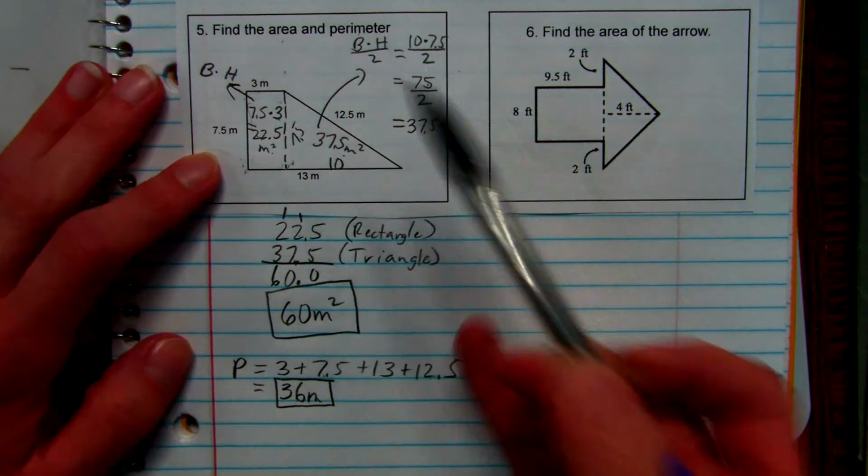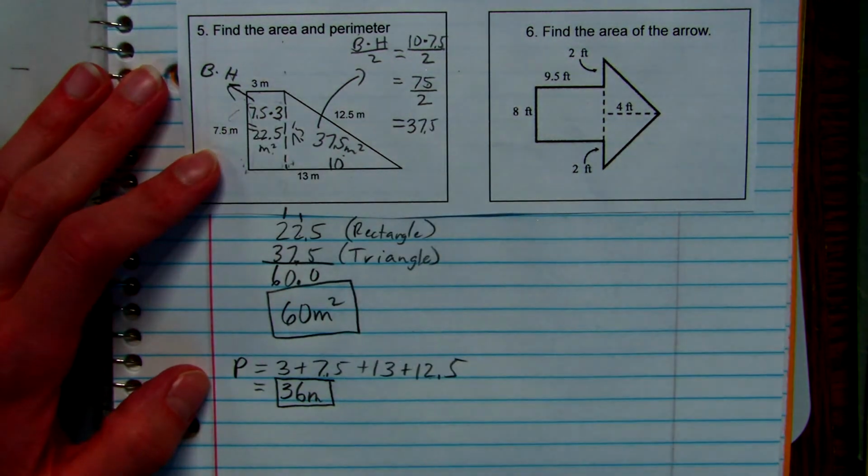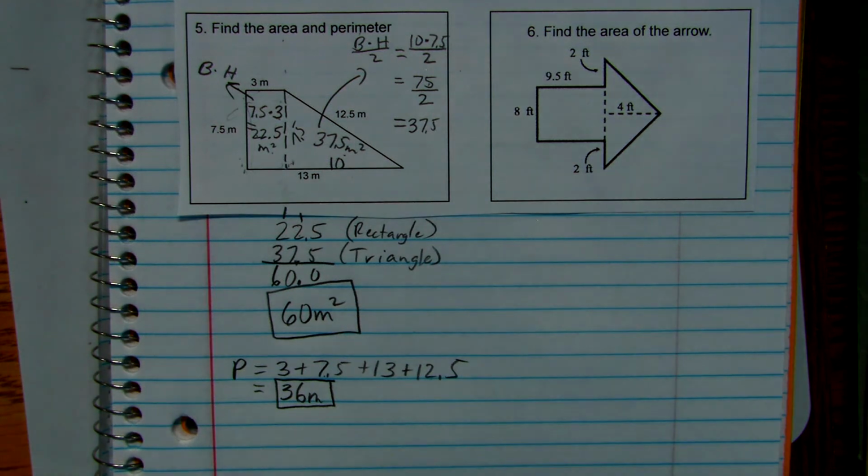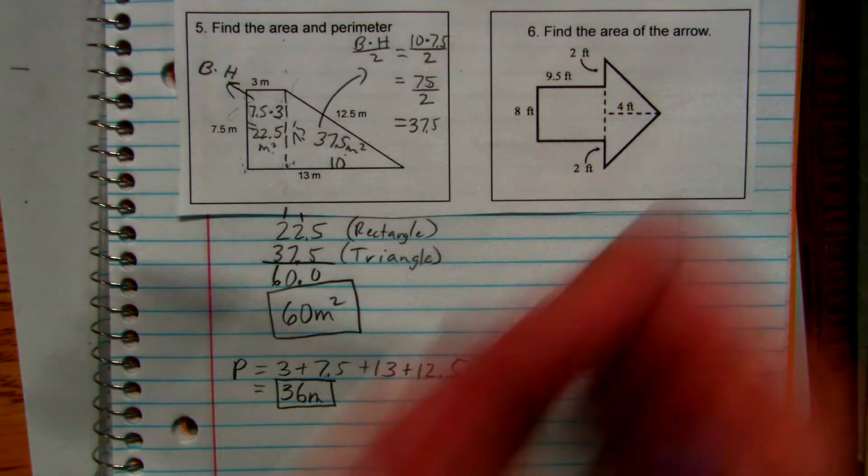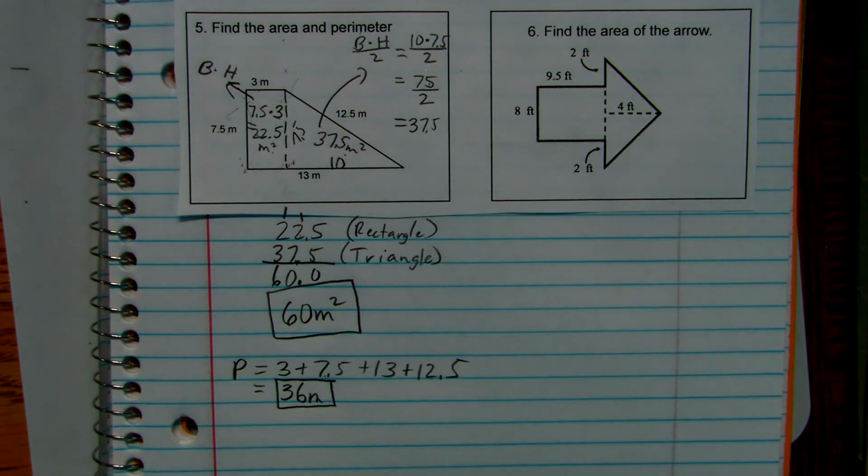So on the perimeter, you just add up the outsides. Okay? So perimeters, we just add up all the outside. And this line in the middle, we don't use that. If they had drawn something else in the middle, we don't use anything on the inside. Perimeter is just the distance around the outside.